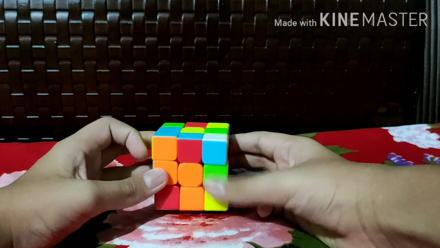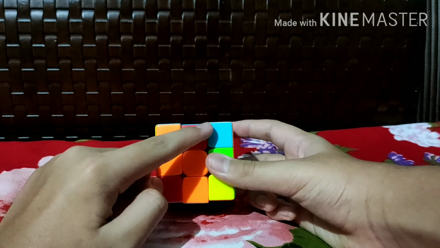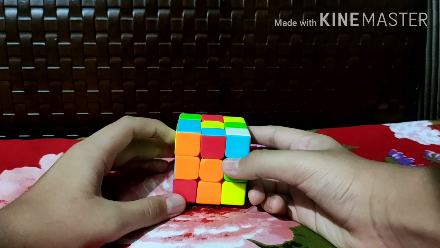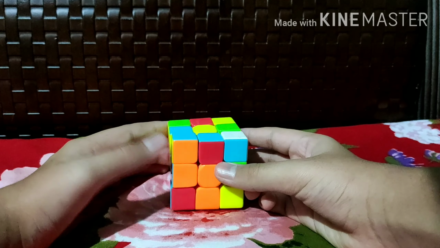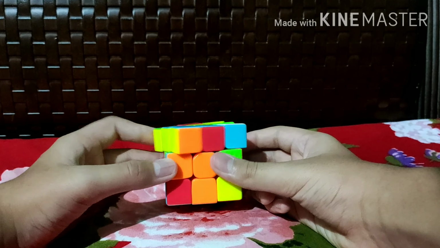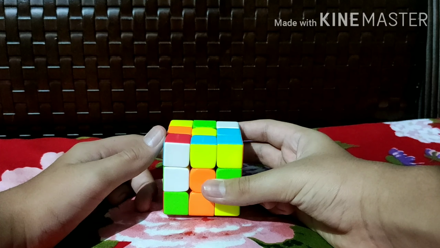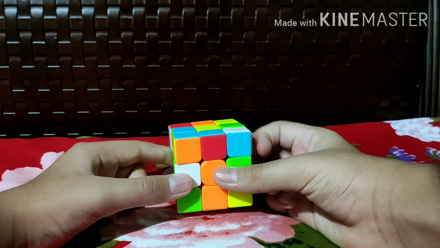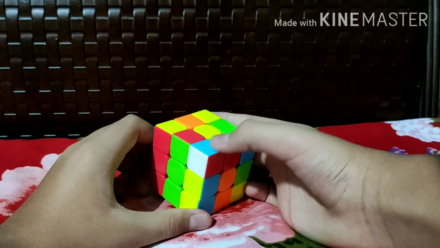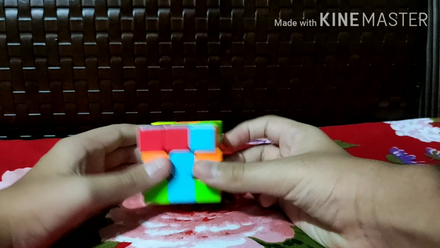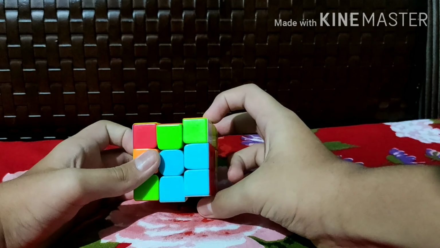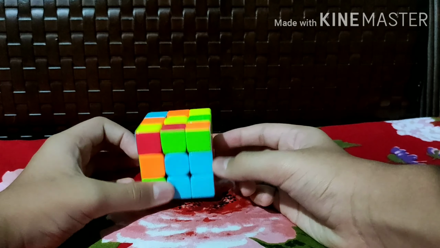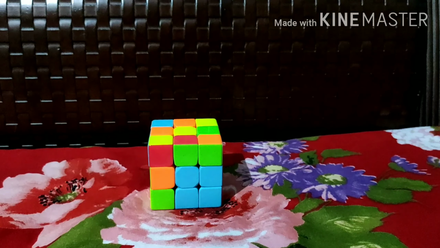So I get the edge piece, I match it to the side color, which is the red, with the red over here, and I'm just going to take it to that side, get the corner piece up, turn it, and get this down. You see I've got this matched, and now finally I go and insert it at its correct place, and you see that I've got the F2L pair solved.